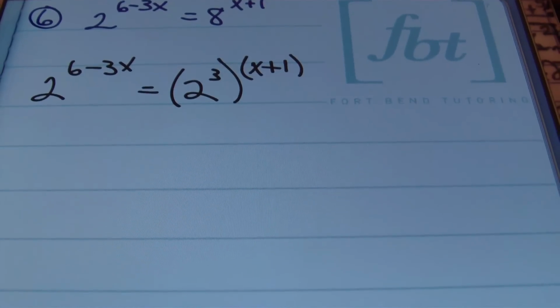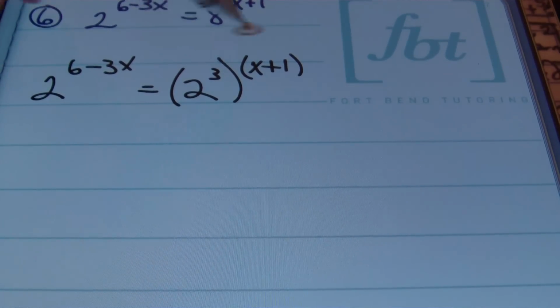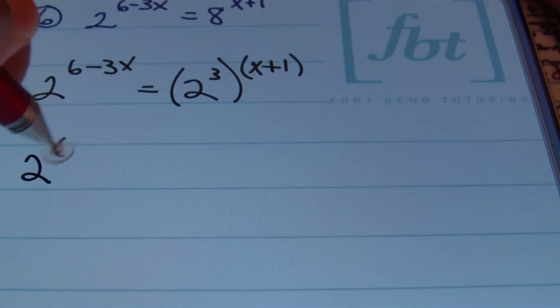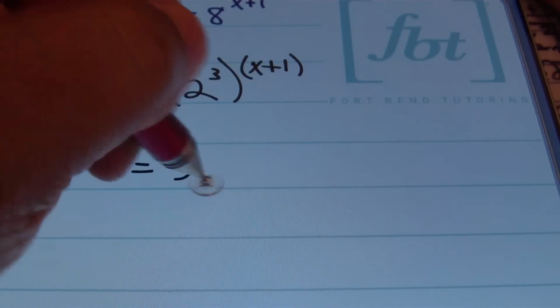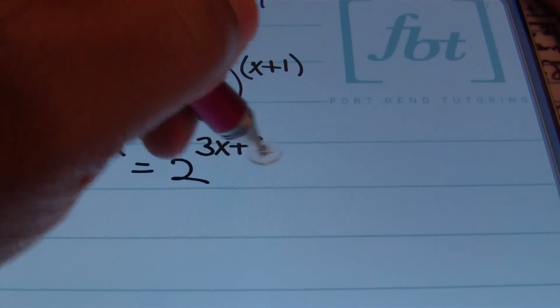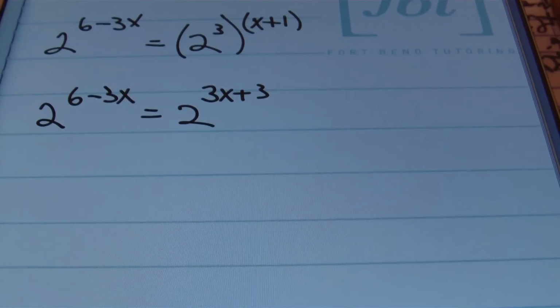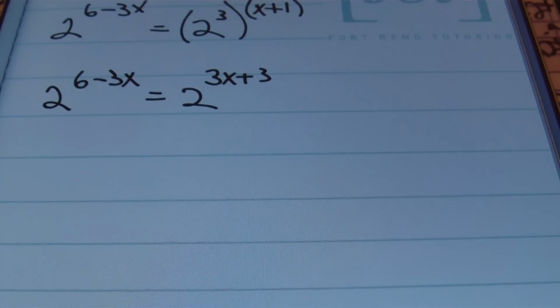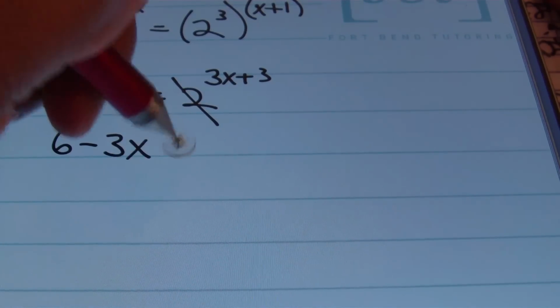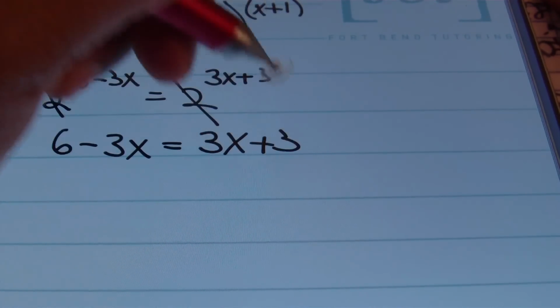From here, I'll be simplifying on the right side by distributing that 3 to that exponent of x plus 1 here, to show that it's going to be 2 to the 6 minus 3x, which now equals 2 to the 3x plus 3. All right, so once again, I distributed the 3 to that exponent because anytime you have a monomial, one term, raised to a power, you can just multiply those exponents together. So now, what happens? Our bases are identical. What happens with that? Yep, you're right. They're going to cancel out. Goodbye. So I'm going to be bringing down that 6 minus 3x, which now equals 3x plus 3.